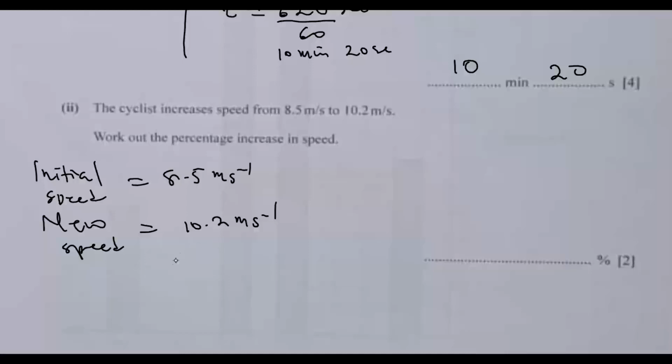To get the increase, it will be 10.2 minus 8.5, over the initial speed, which is 8.5, then multiply by 100%. So 10.2 minus 8.5 will be the increase. Then the percentage increase will be this increase over the initial value times 100%. If you take your calculator and work this out, you will get 20%.